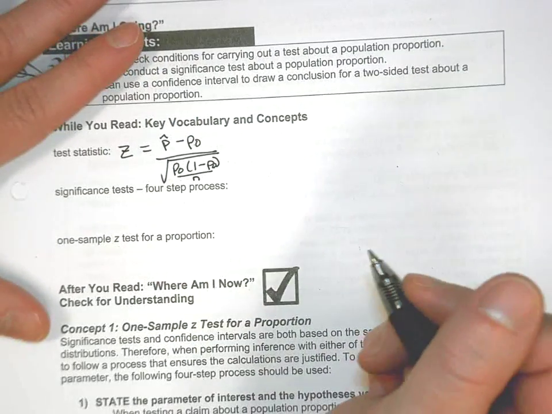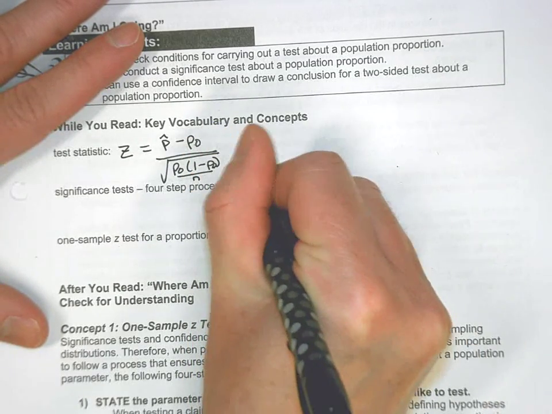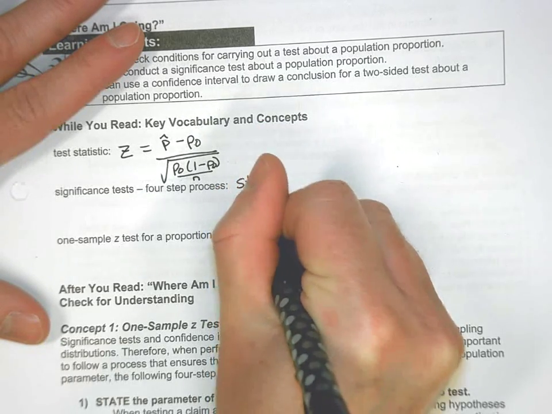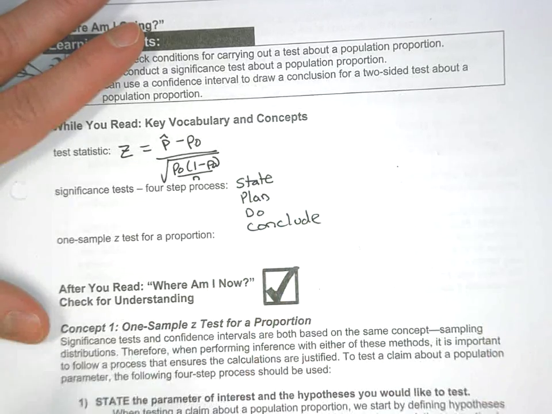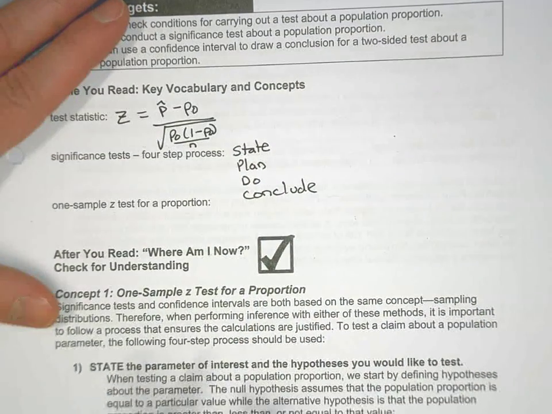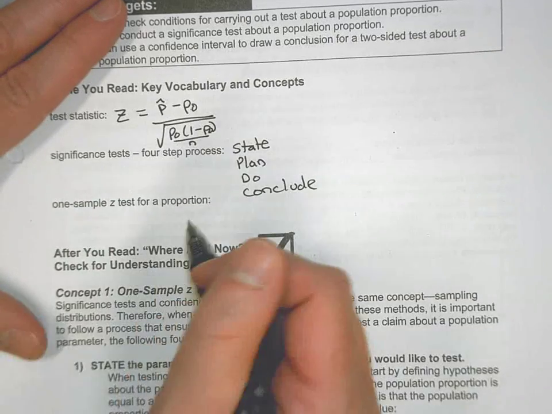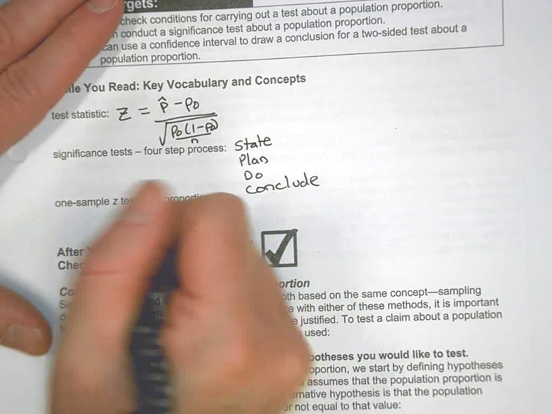Significance test, the 4-step process, same as before. We're going to state, plan, do, conclude, mainly because that's how they'll score your test or this problem. And a 1-sample z-test for proportion, well, we kind of ran through one. I'm just going to put how to find it in your calculator.